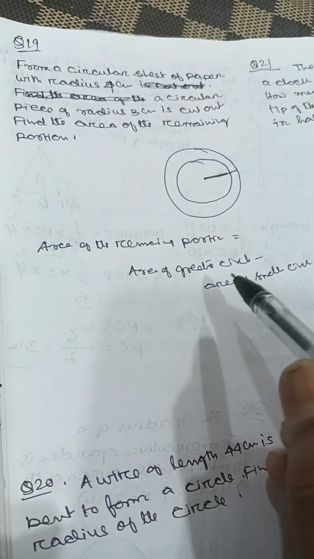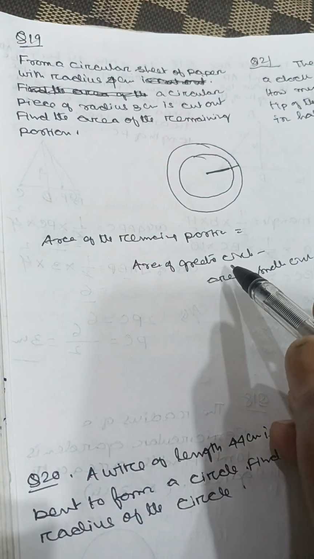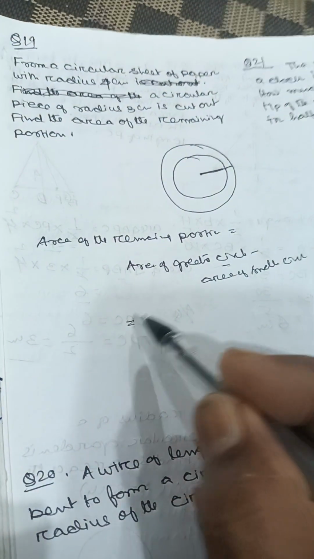Okay, I have written it shortly. I have told it orally, so you can understand this circle. It is a circle.